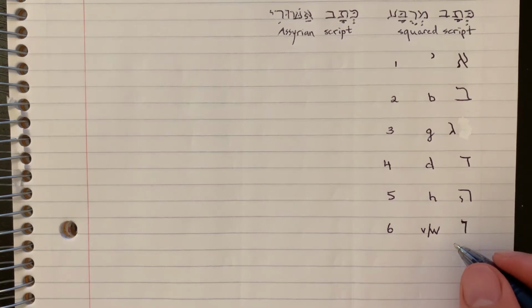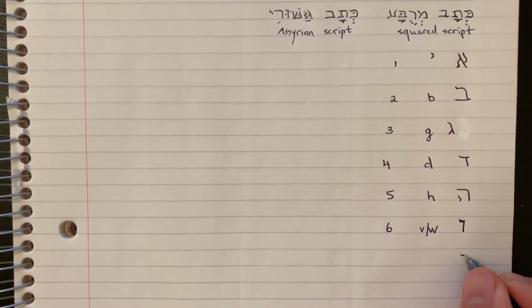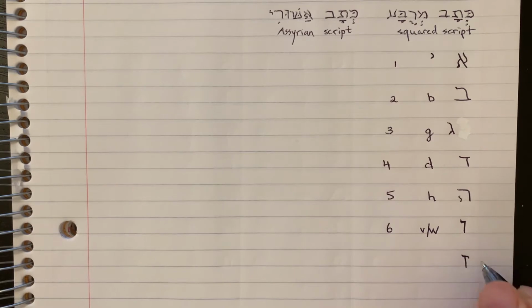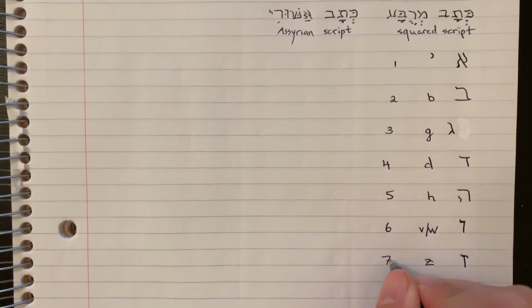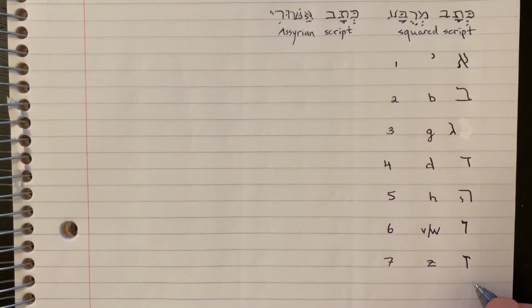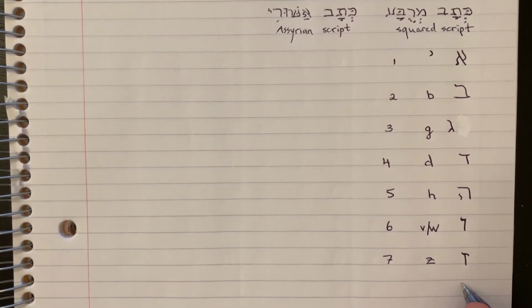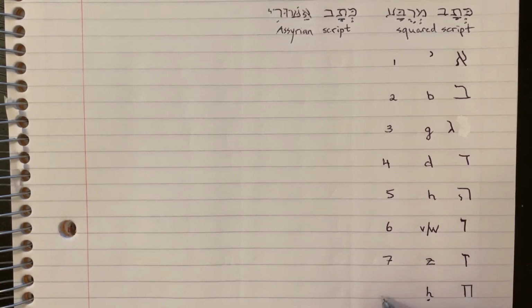Zain is the next one. It's a Z. Number 7. Next is Chet. Now, this sound doesn't exist in English. We'll represent it with an H with a dot under it. It's Chet.